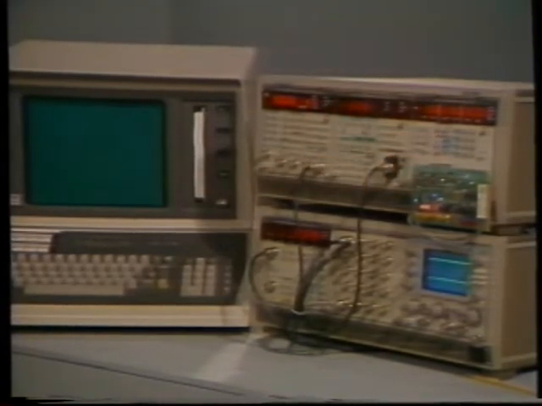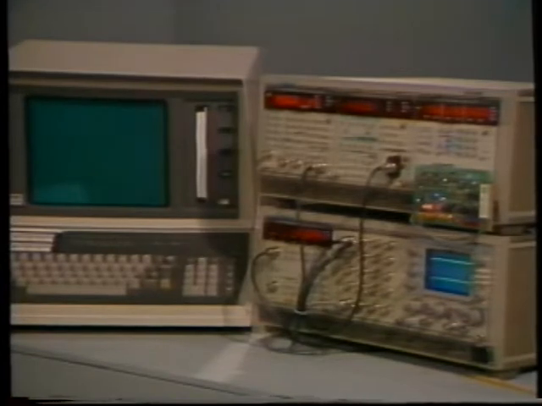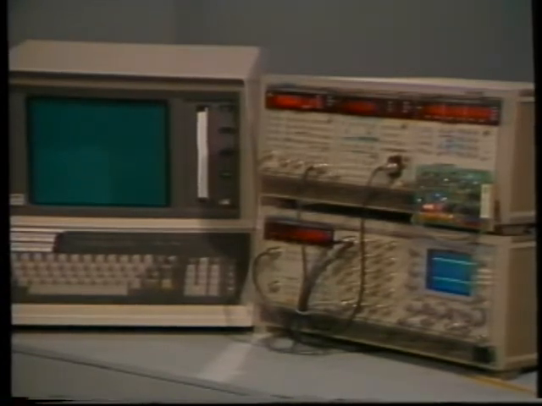IEEE 488 defines 2 polling techniques, serial and parallel. Serial polling is implemented in many more GPIB instruments than parallel polling, but both are found.